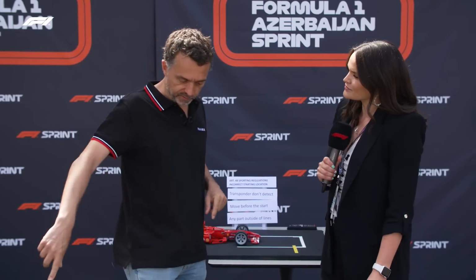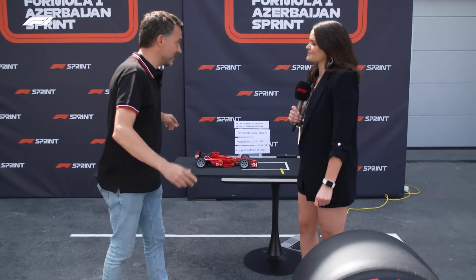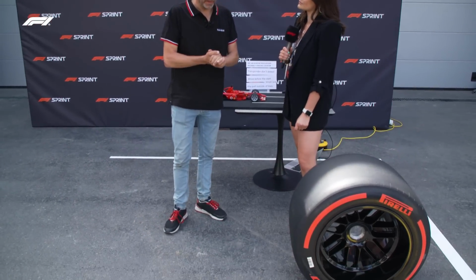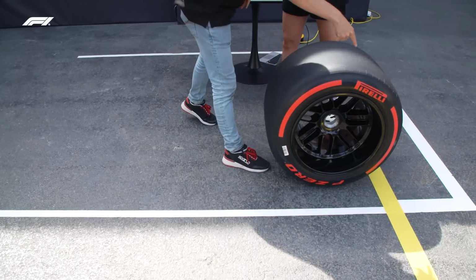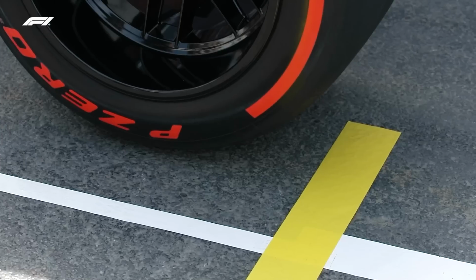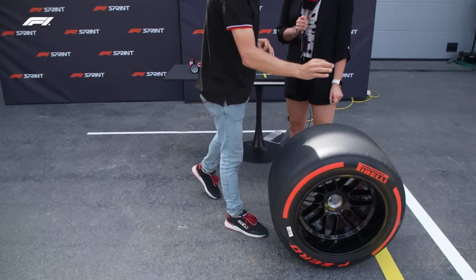Let's explain first how the grid position, the grid box, works. I've done a simulation here with the lines that define the limit of the grid box in a Grand Prix, and then we have a yellow line on the side. In some races we've seen it on both sides, but this is not a limit. This is just a reference for the driver.